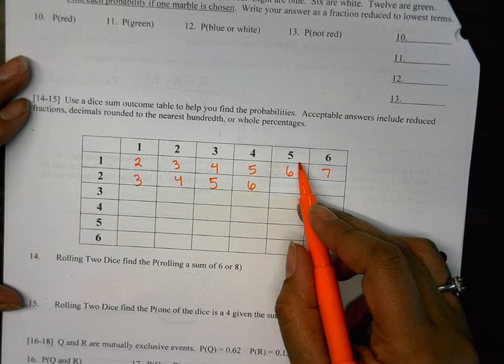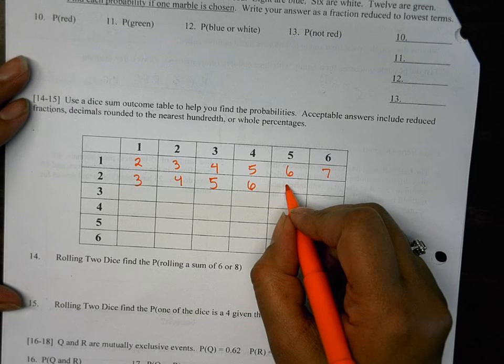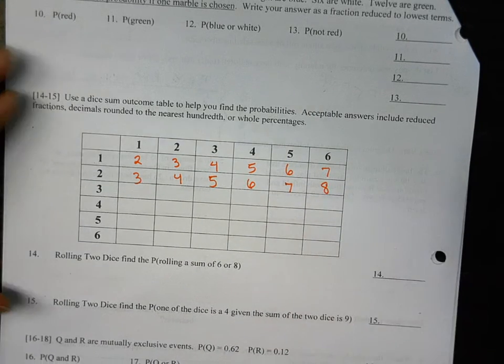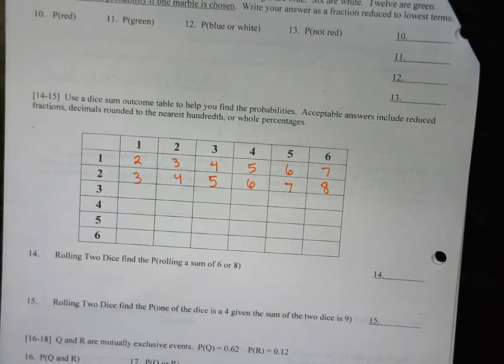A 2 with the 5? 7? And a 2 with the 6. All right, you guys get the pattern here. I'm going to have you continue filling in the chart as quick as you can. Okay, just keep filling in.